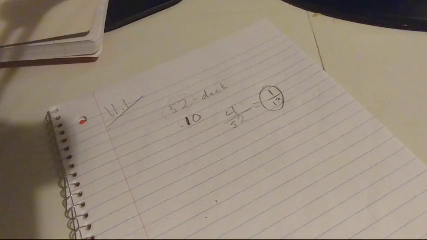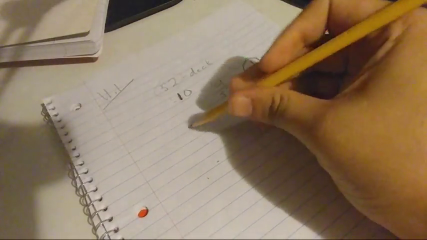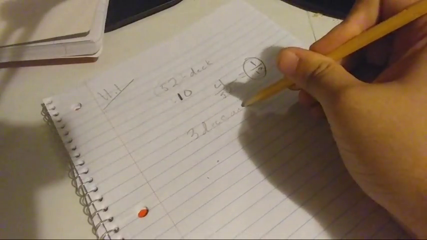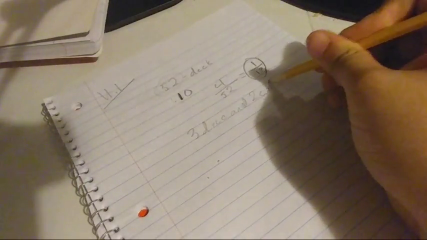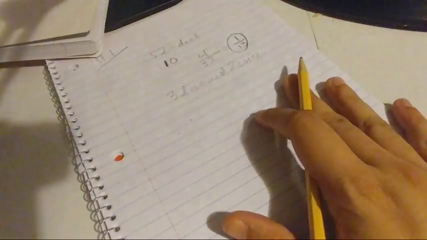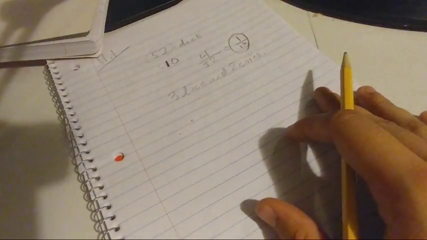Another way I could ask a question: how many outcomes if you roll 3 dice and flip 2 coins? For this, you just multiply the possible outcomes together. For a dice, when you roll a dice, there are only 6 outcomes.